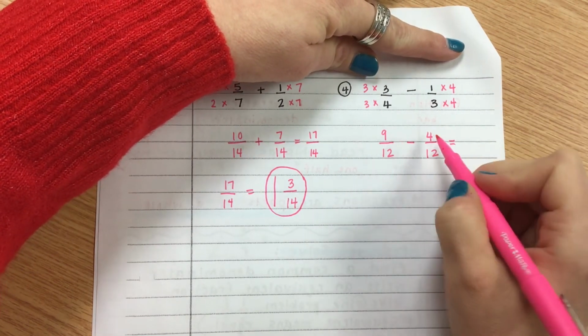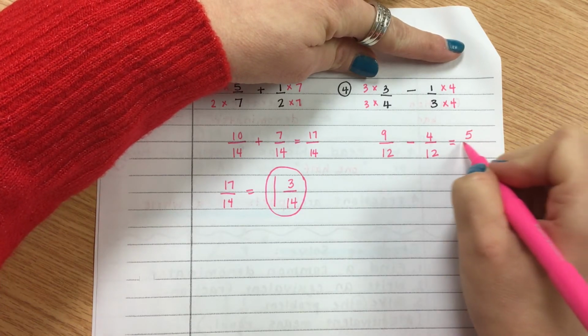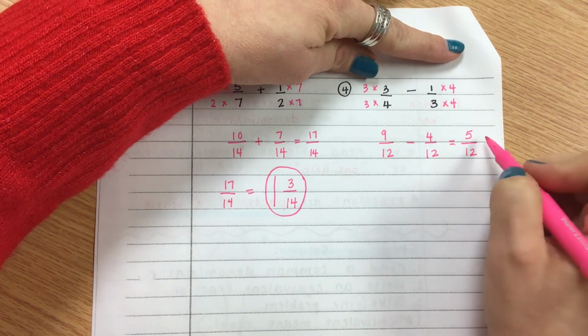So then I'm going to subtract. 9 minus 4 gives me 5. And remember, our denominator stays the same.